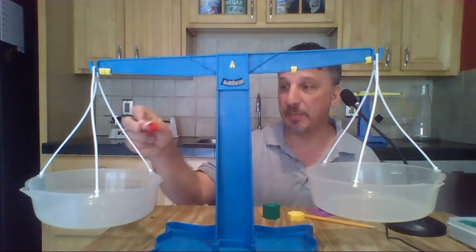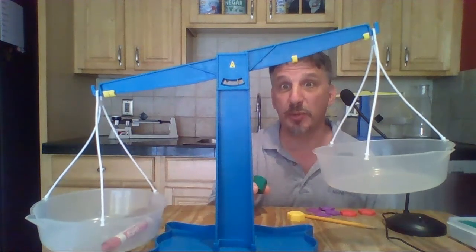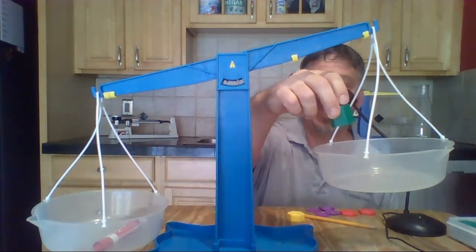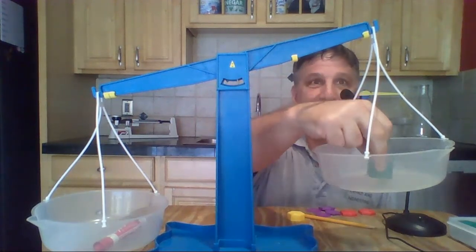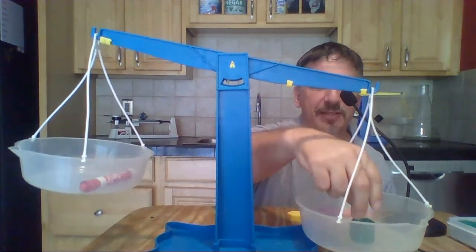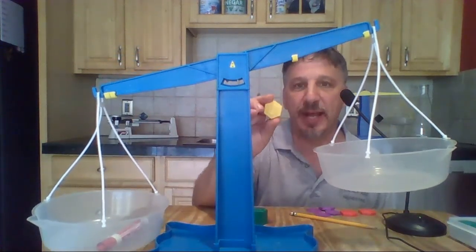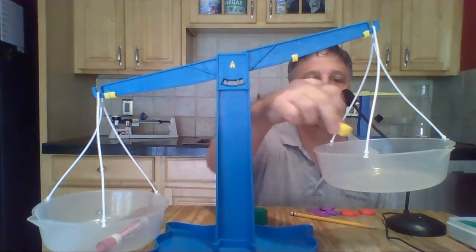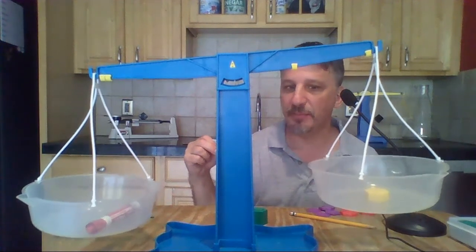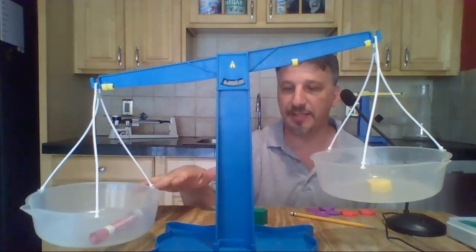So of course I'm going to put the marker in. And like I said before, we're going to start with the heaviest mass, and this is 20 grams. So let's see. Do you think it's more than 20? Nope, it's less than 20. So I'm going to take that out, put that down. The yellow one has a mass of 10 grams. Oh, we're getting somewhere. So this is more than 10 grams.